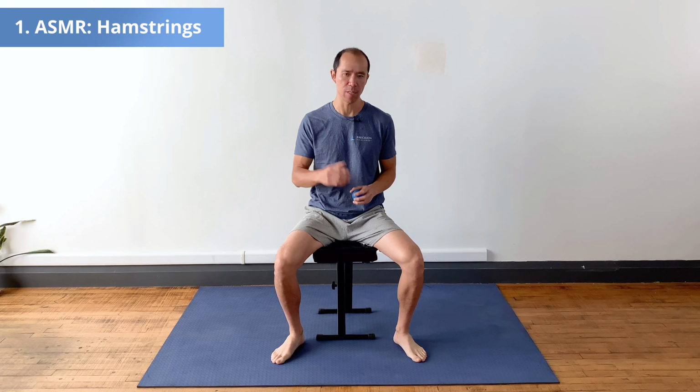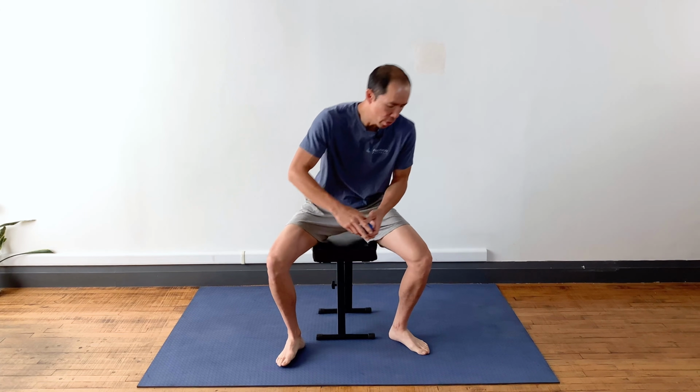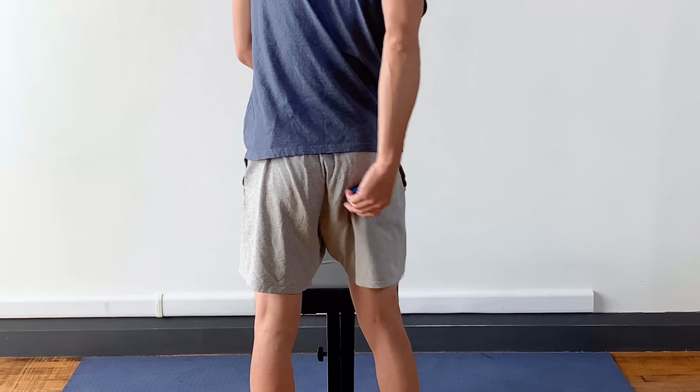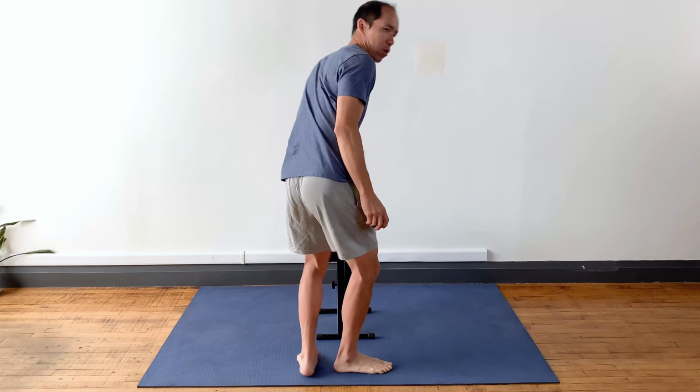The first exercise to fix your weak and/or tight hamstrings is active self-myofascial release for the hamstrings. For this, you'll need a massage ball or a golf ball, something pretty hard, because you can really dig in and get deep into these muscles, and you need a harder ball to do that. When you do it, you're going to want to work about 8 different spots, basically from the top, 1, 2, 3, 4, 5, 6, 7, 8, all the way down on the back of your thigh.